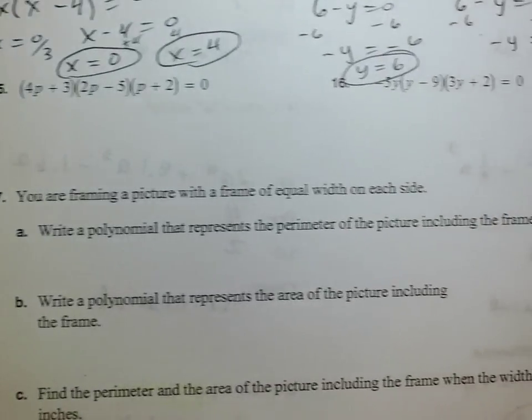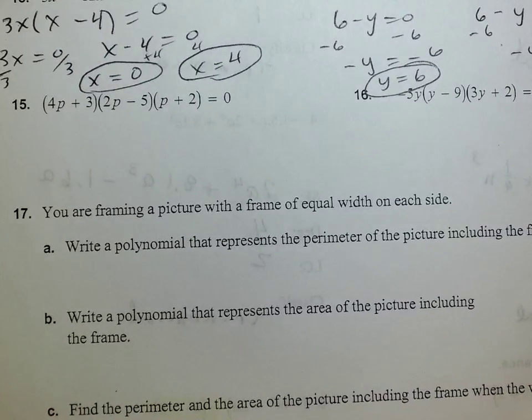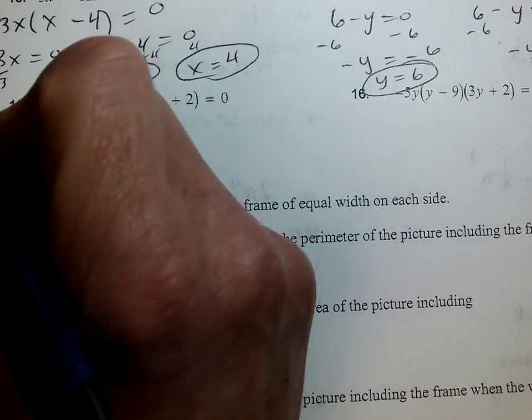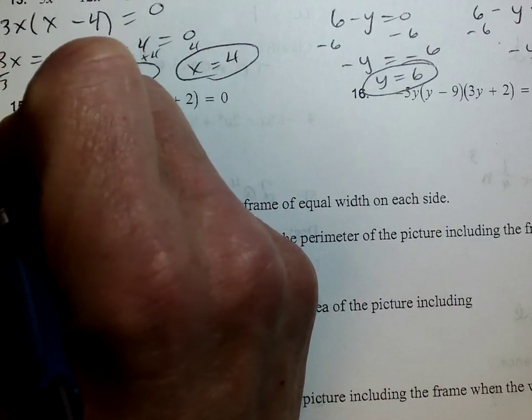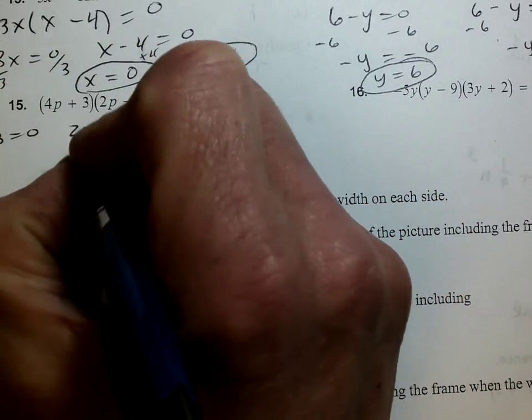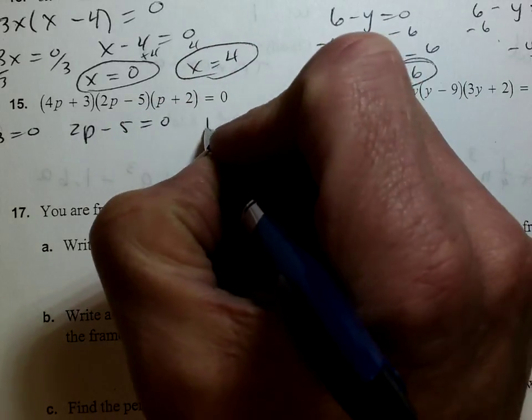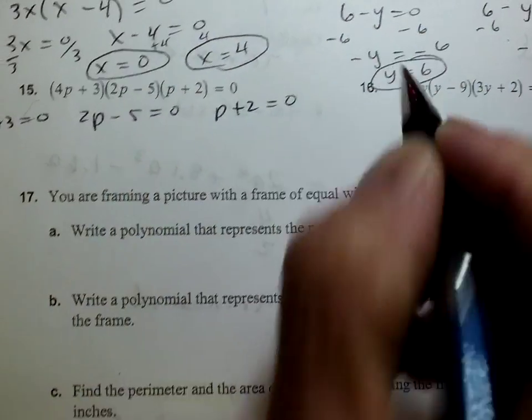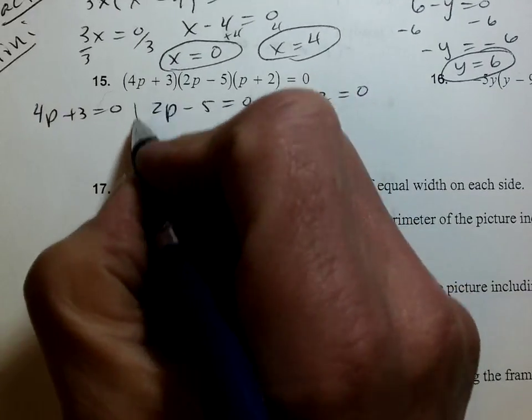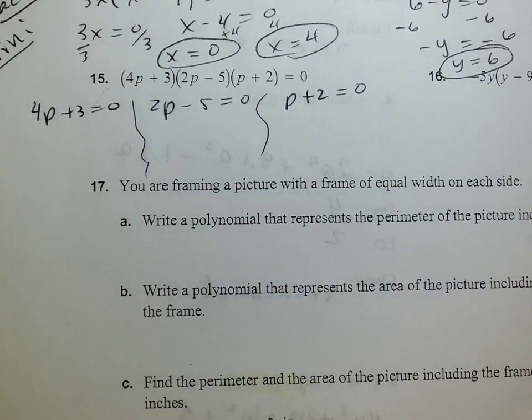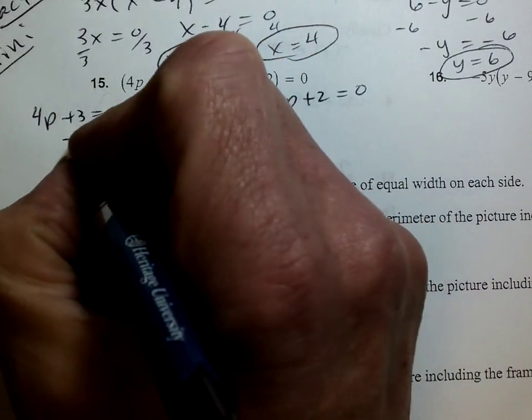All right, number 15. You ready? Listen up. How many p's do you see? How many answers are we going to have? 3. So we're going to have 4p plus 3 equals 0, 2p minus 5 equals 0, and p plus 2 equals 0, right? So instead of 2 mini equations, we're going to have 3 mini equations, right? So let's solve.